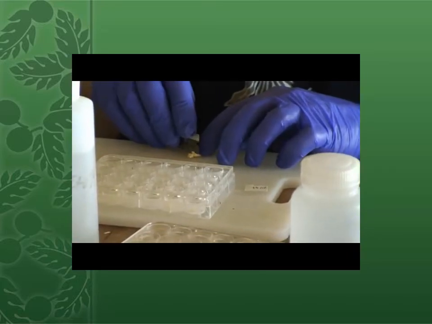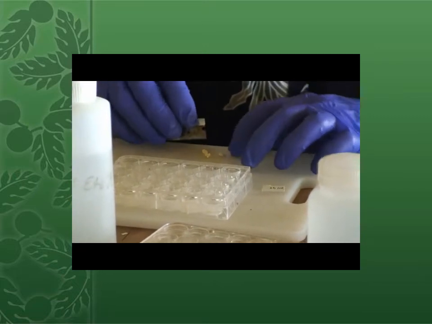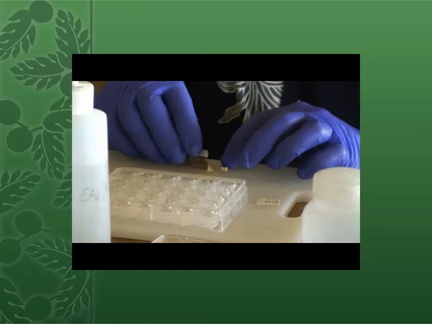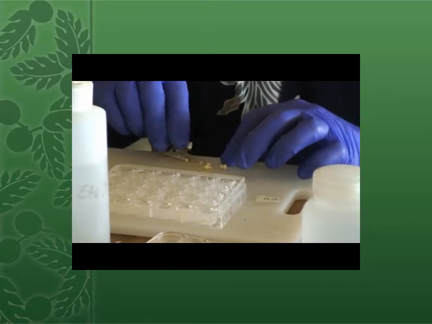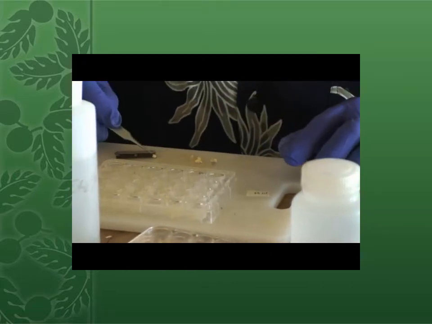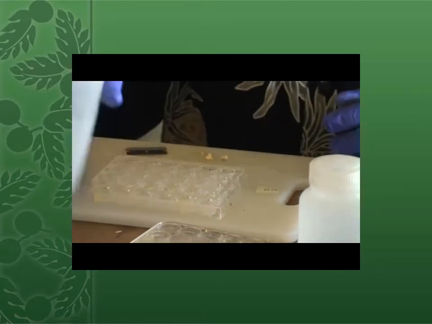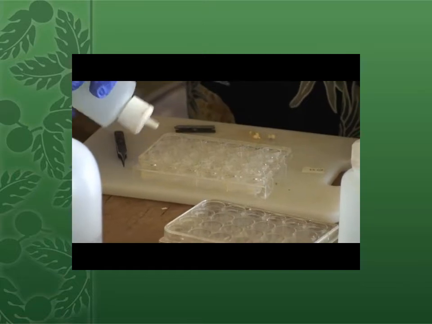Then you'll remove a small subsample of the gonad, no more than 2 millimeters in any one dimension. Put that subsample along with its tag into the well and then add some alcohol to begin the dehydration process.